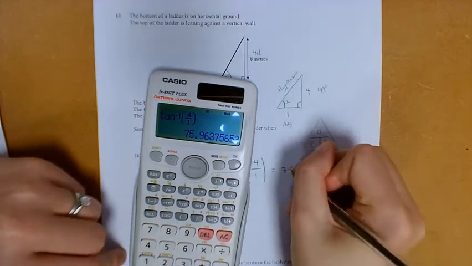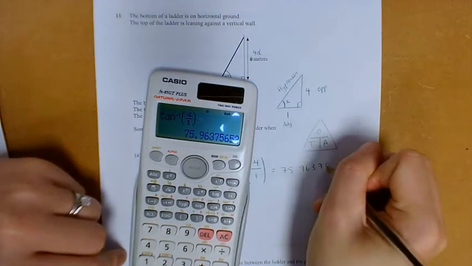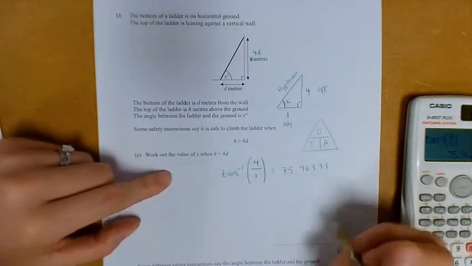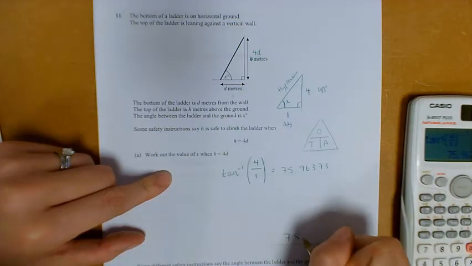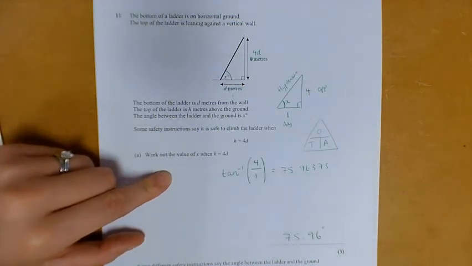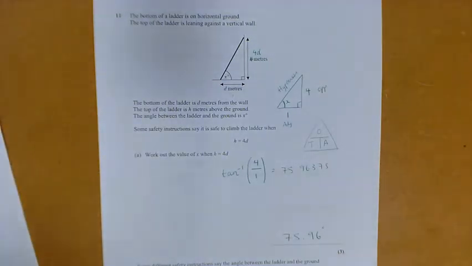So it's 75.96375, and so on. We're just going to leave it. So let's just round it to 75.96 degrees. They've put 76.0, but anything from 75.9 to 76 would be allowed.